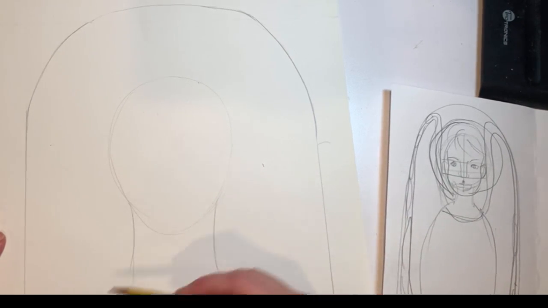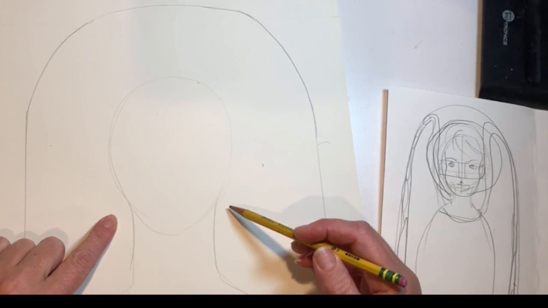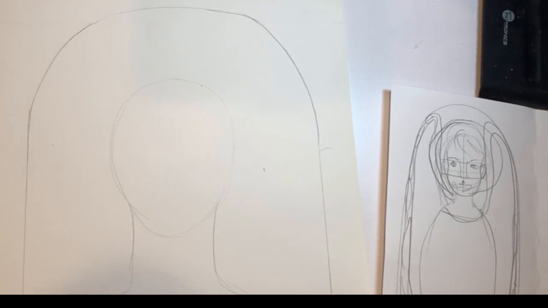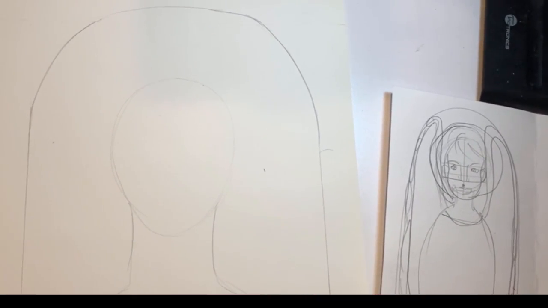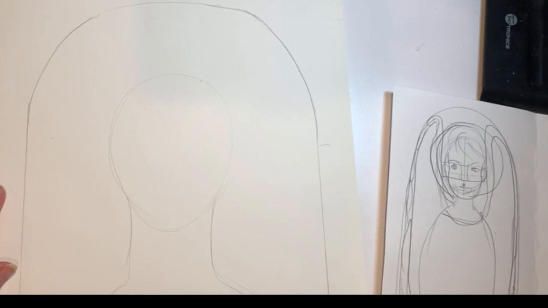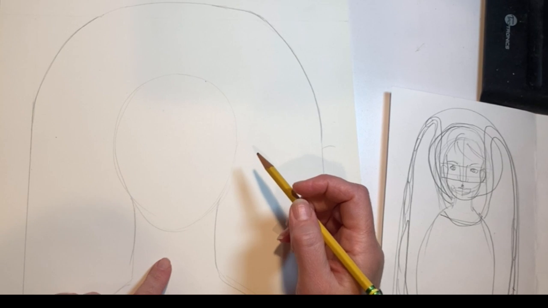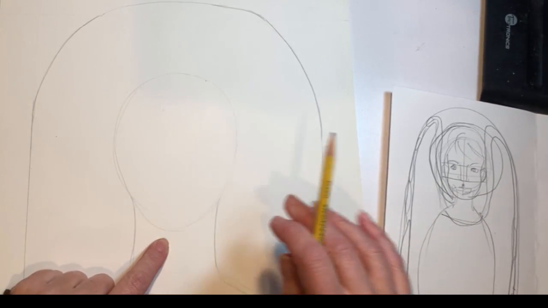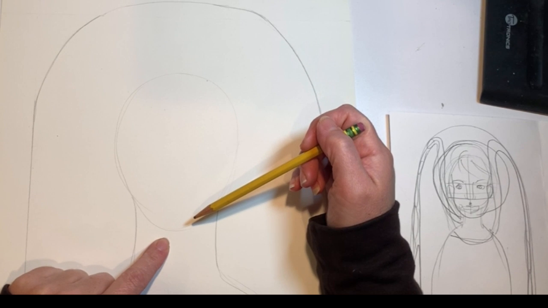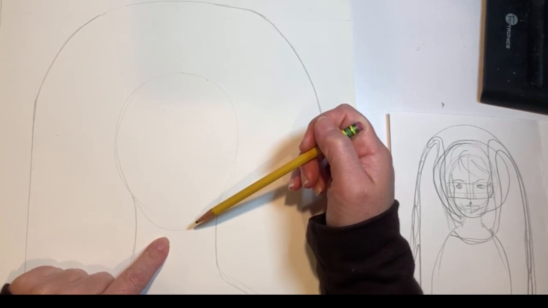We'll talk a little bit more about the neck once we get all of the facial features in. You might want to use a mirror as well to look at your own features to give you good ideas. So we're going to talk about how to put your facial features into the oval.